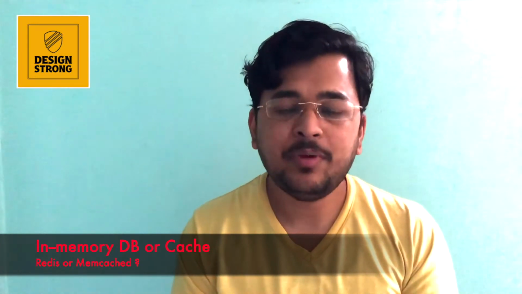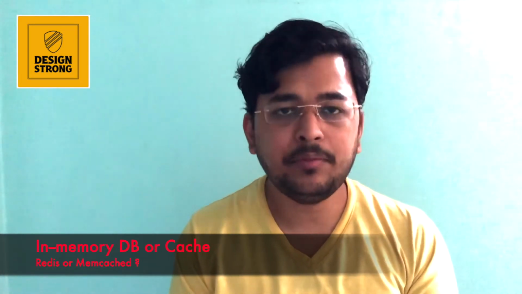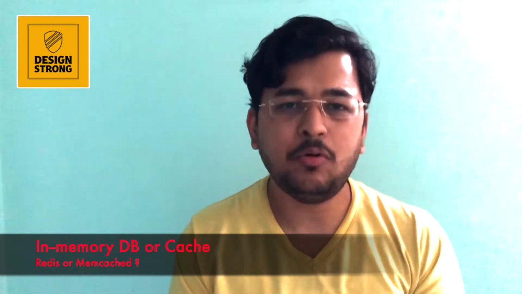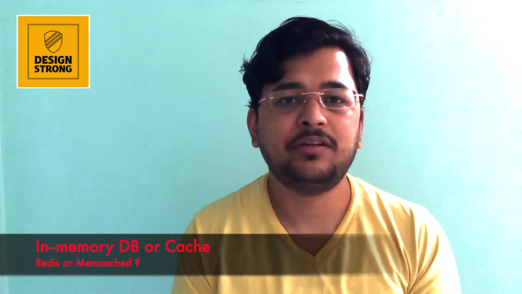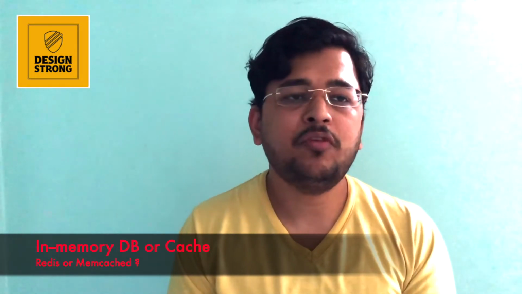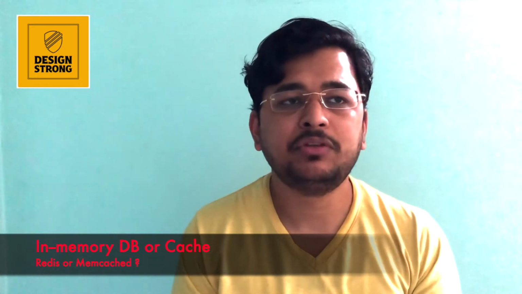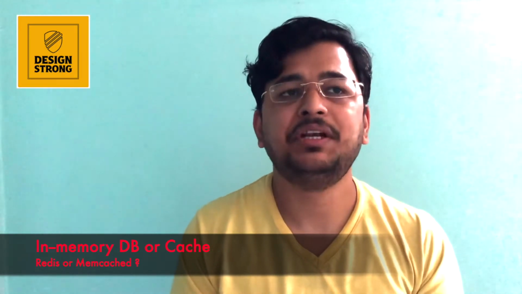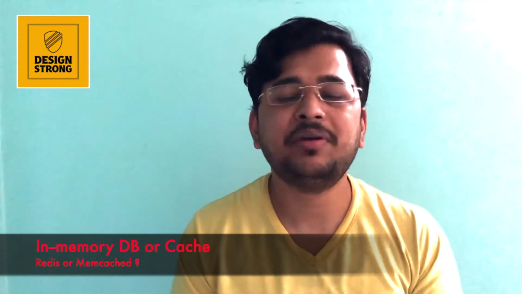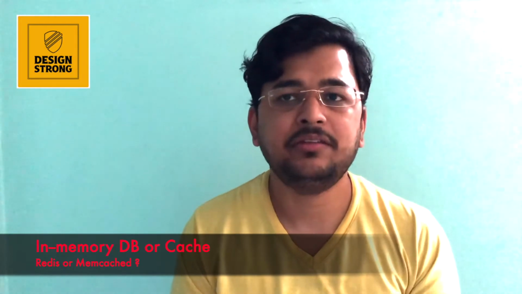A good example of in-memory databases is, let's say, Redis, Memcache, and there are several other open source in-memory databases which are available. But when we look forward to designing a system which is scalable and which has been tested for such a scale, I think the best thing to use for a cache is Redis.